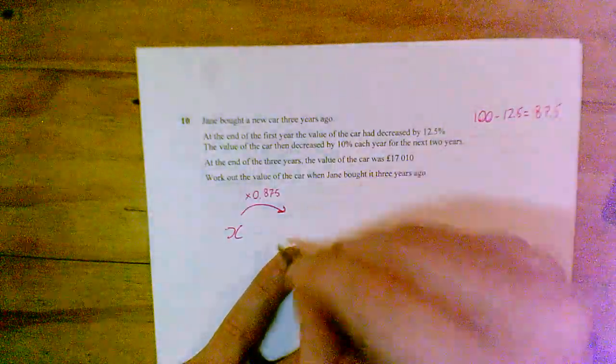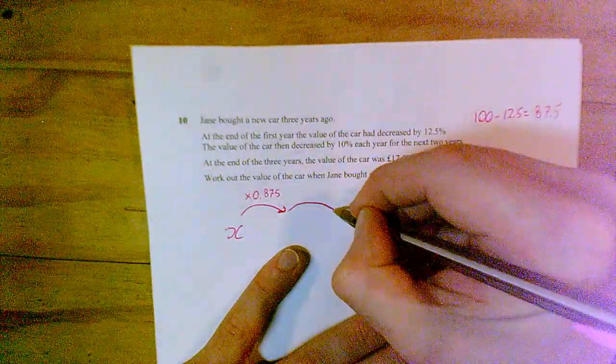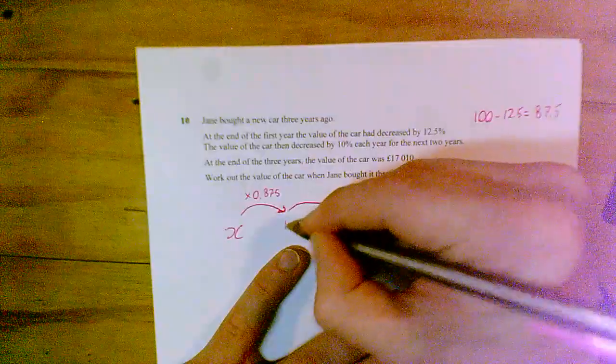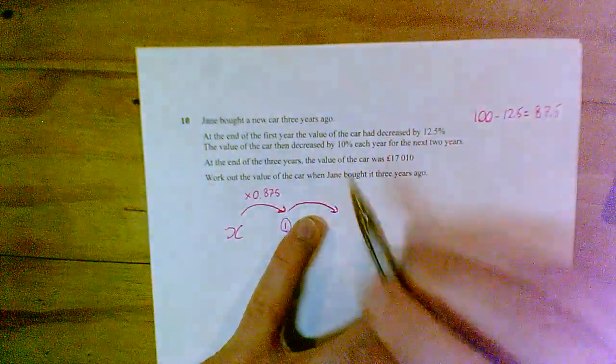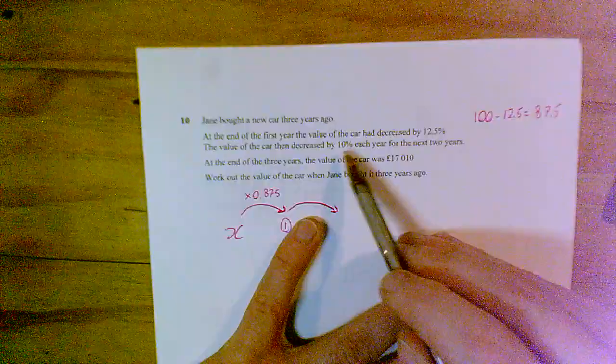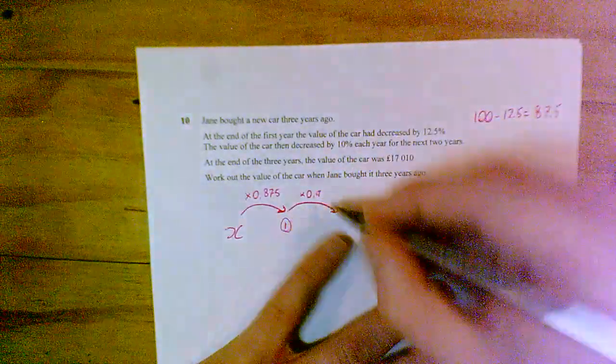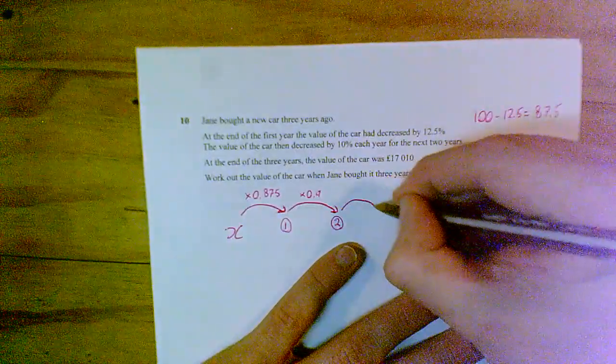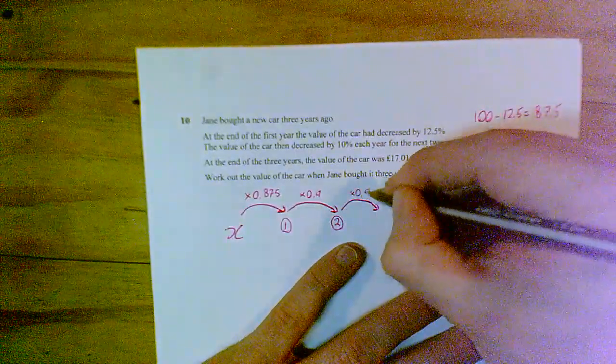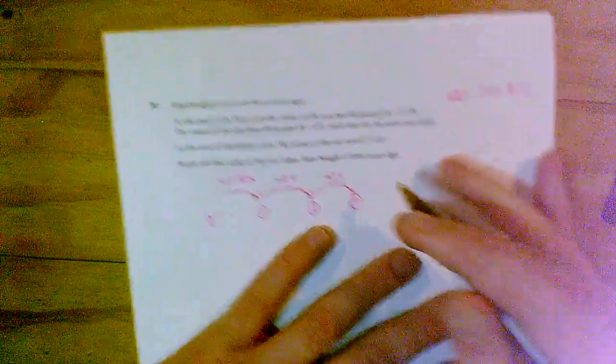So that's year 1. Then it's been decreased again, but this time 10% each year for the next 2 years. So it's gone down by 10%. So it's multiplied by 0.9 to get year 2. And then one more time multiplied by 0.9 again to get year 3.